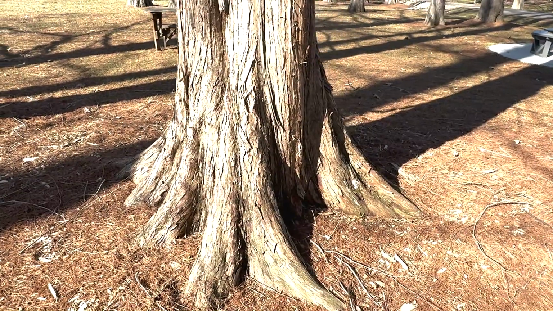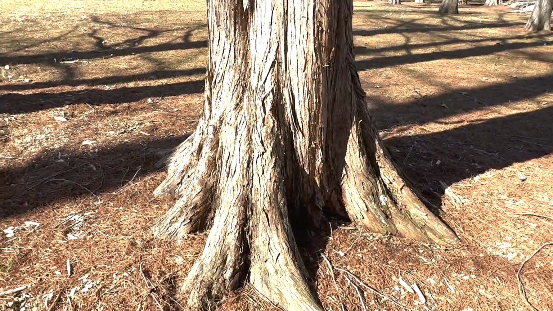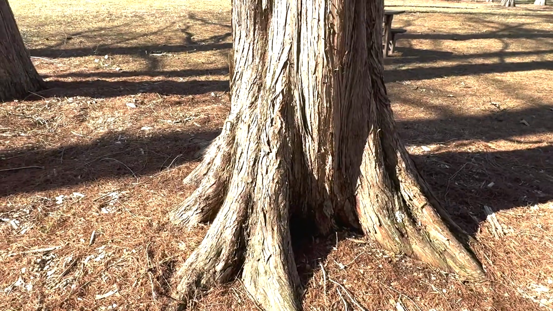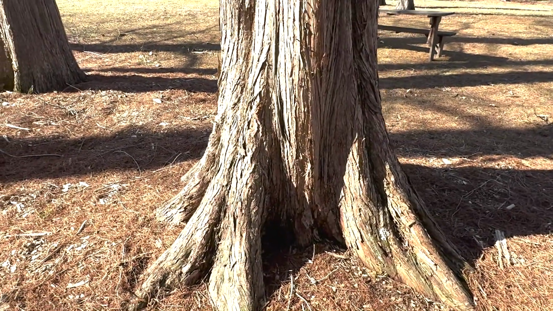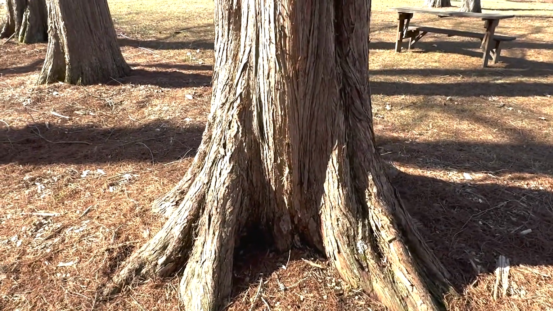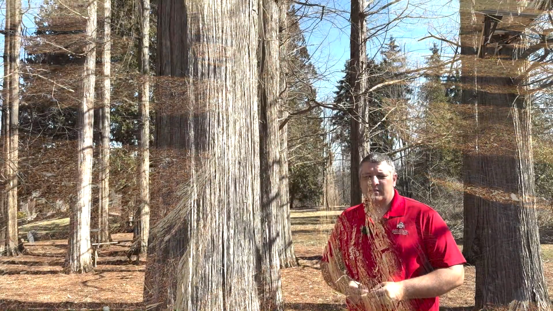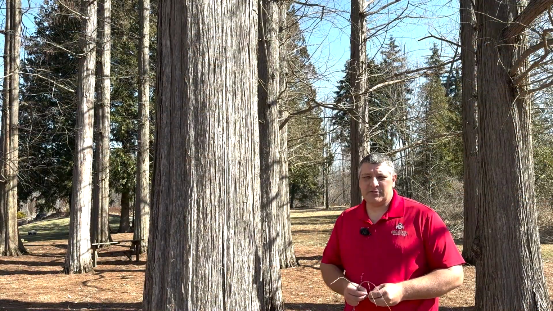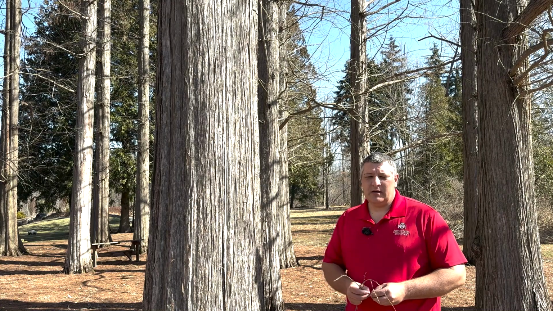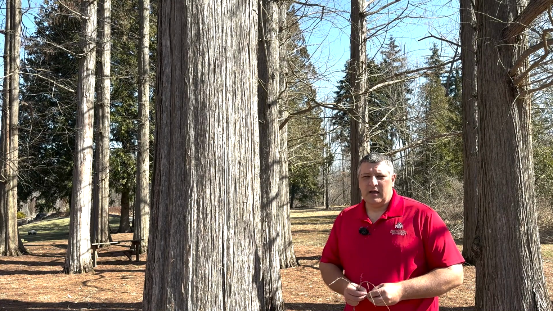Another interesting feature to Dawn redwood is the base of the tree. The root flares are very fluted and extend away from the base of the tree more than most other trees around here in the United States. This is most likely an adaptation of the tree to try to grow and stand more firmly in areas that are saturated with water.